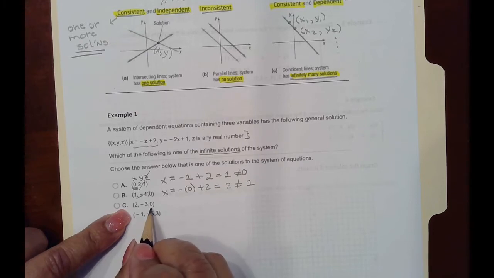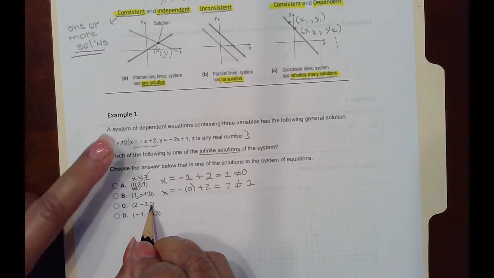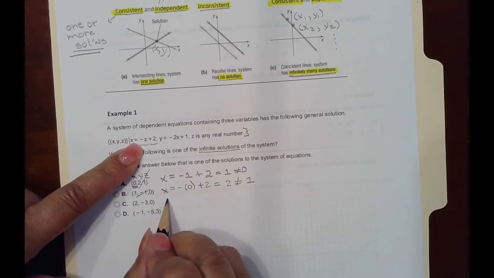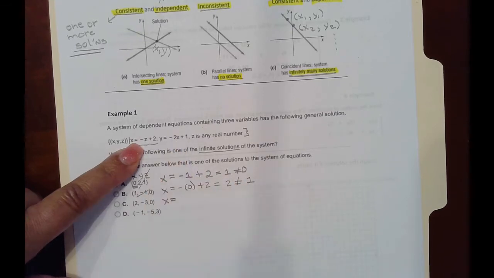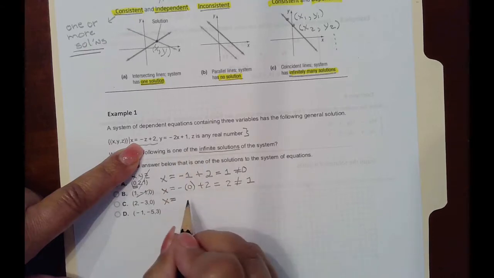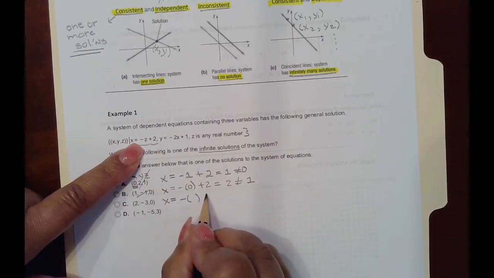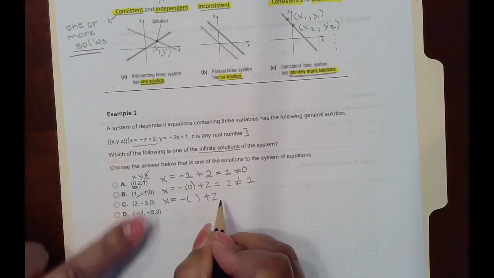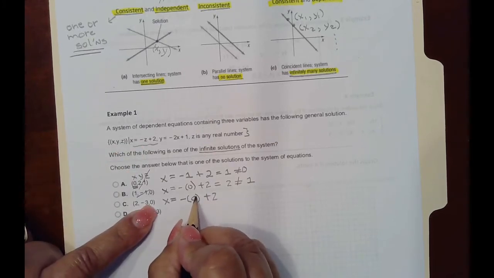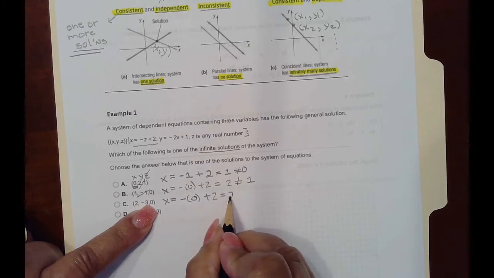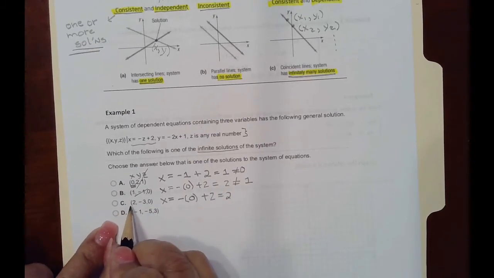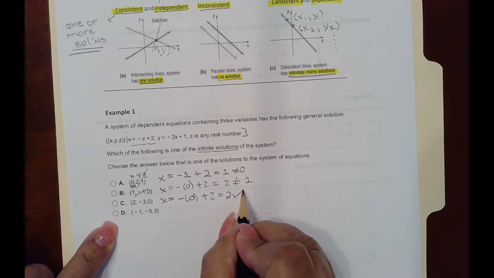Okay, moving now to this triple ordered pair for C. They're using a z value of 0 once again. Start by plugging into the expression for x, and if that works out, then we'll plug in whatever we need to plug in for y. So right now we have x is opposite of z plus 2, and we're using a value of 0 for z. So we end up with a 2, and it is supposed to be a 2, so looking good so far.